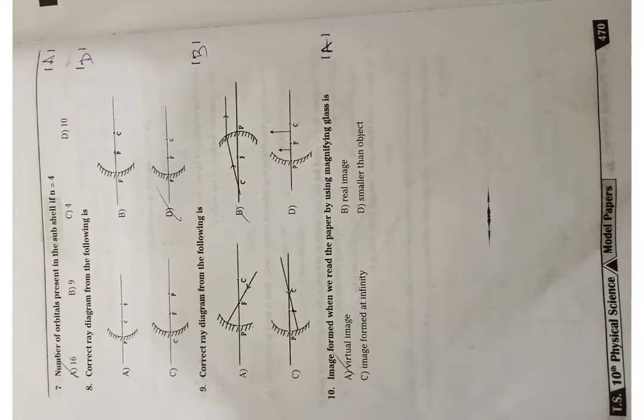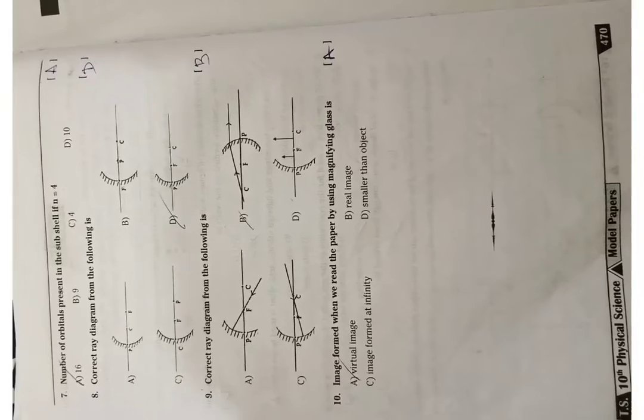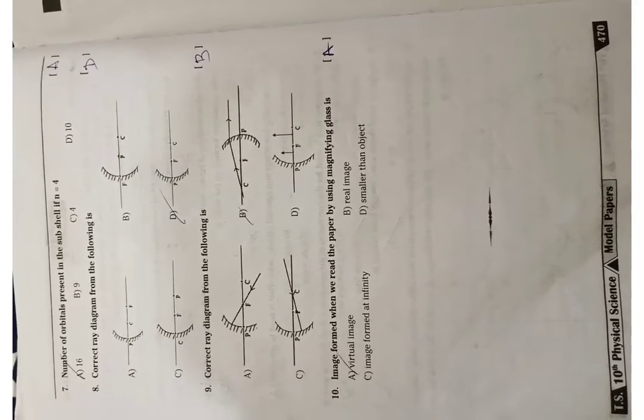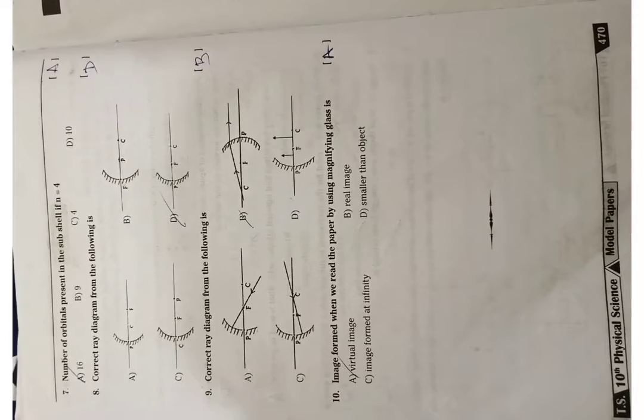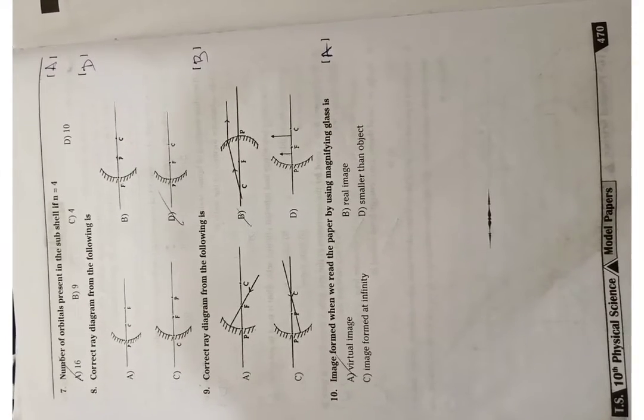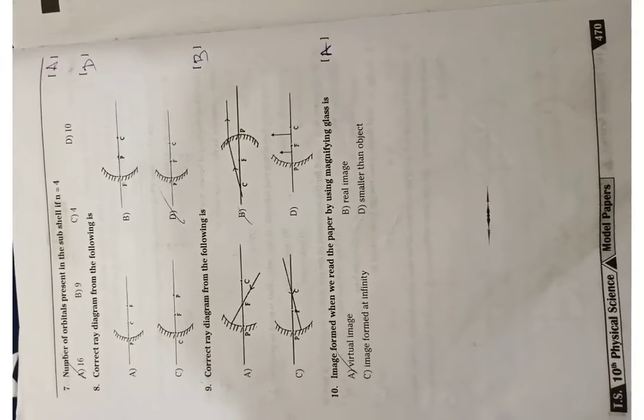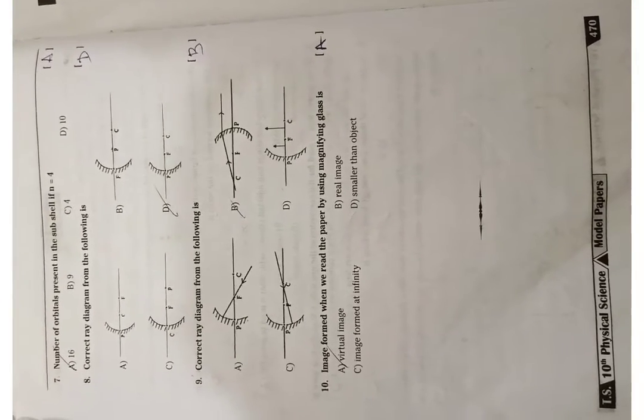If you see diagram A, the center of curvature is before the focus. So option A is wrong. If you see option B, the focus is on the mirror. Focus will never be on the mirror, the pole will be on the mirror. So option B is also wrong. Coming to option C, the center of curvature is on the mirror. That is also wrong. If you see option D, the pole is on the mirror and in front of the mirror, focus and center of curvature are there. So this is the correct option. D is the correct option.